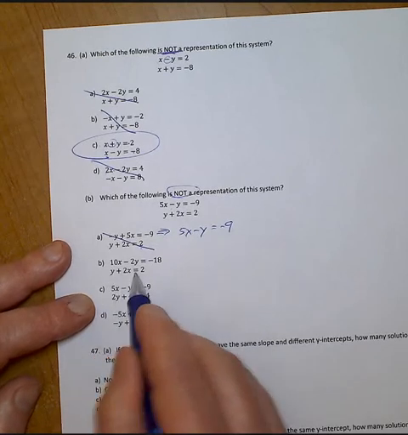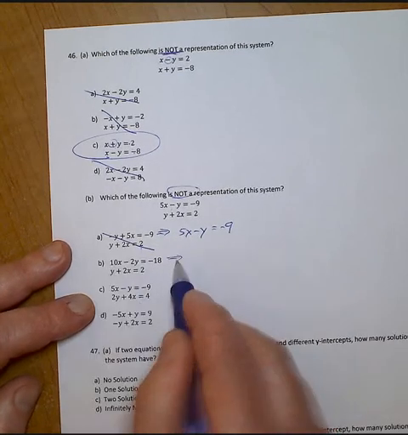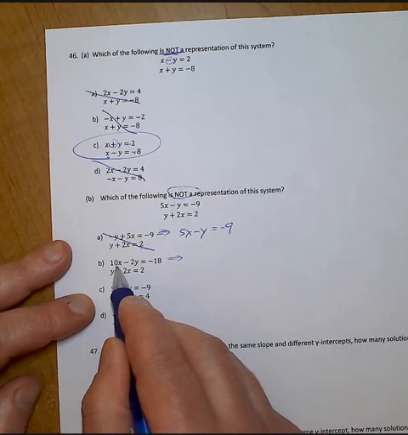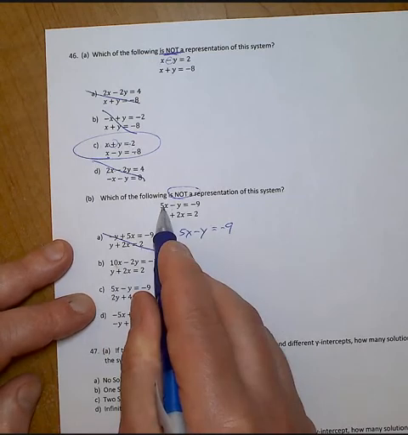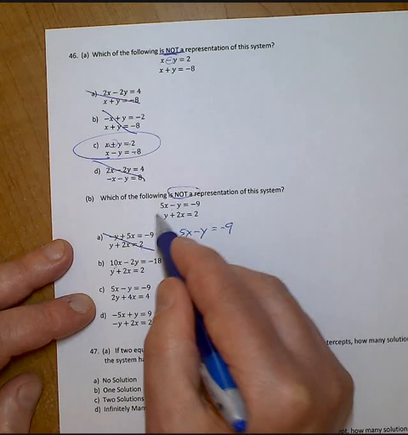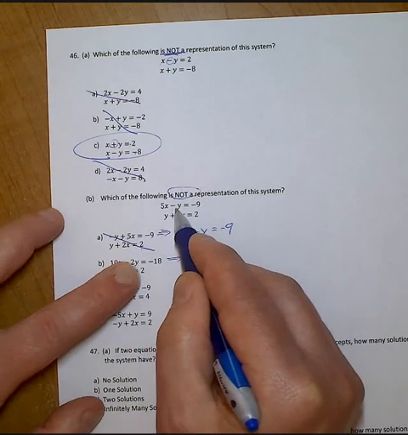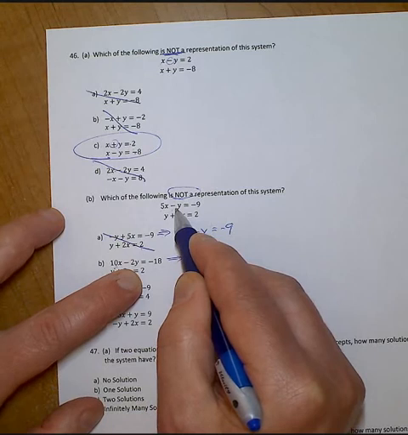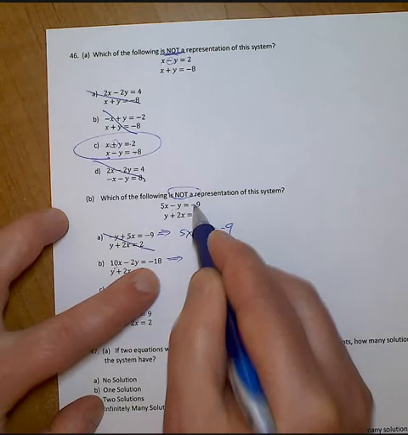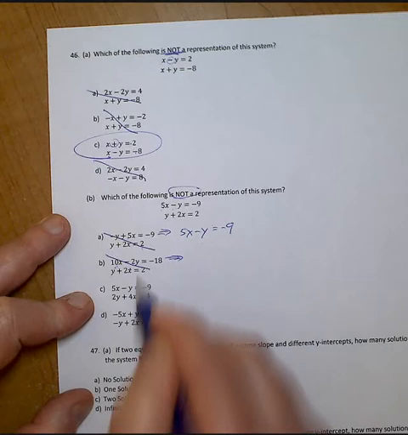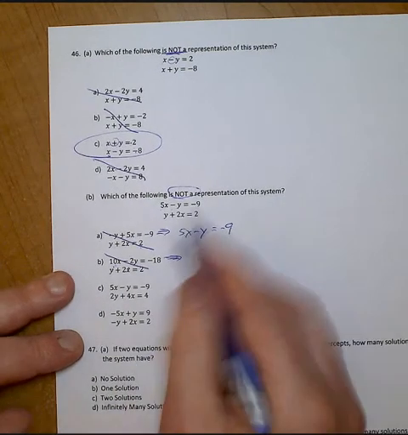Okay, bottom equation is the same. What can I do to this equation? Well, to get from 5 to 10, I have to multiply by 2. So let's see if it works. 2 times 5x is 10x. 2 times negative y is negative 2y. 2 times negative 9 is negative 18. So that's a representation. We're looking for one that's not.